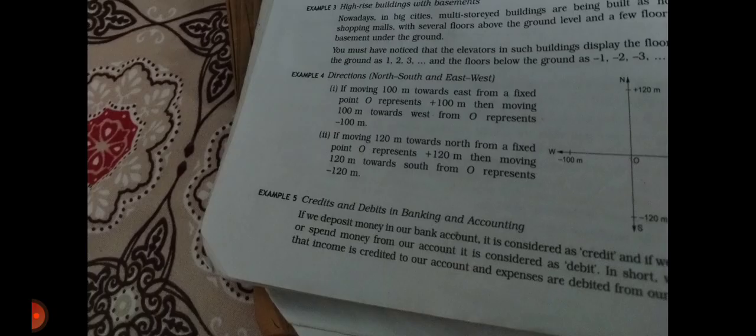5. Credits and debits in banking and accounting. If we deposit money in our bank account, it is considered a credit, and if we spend money from our account, it is considered a debit.